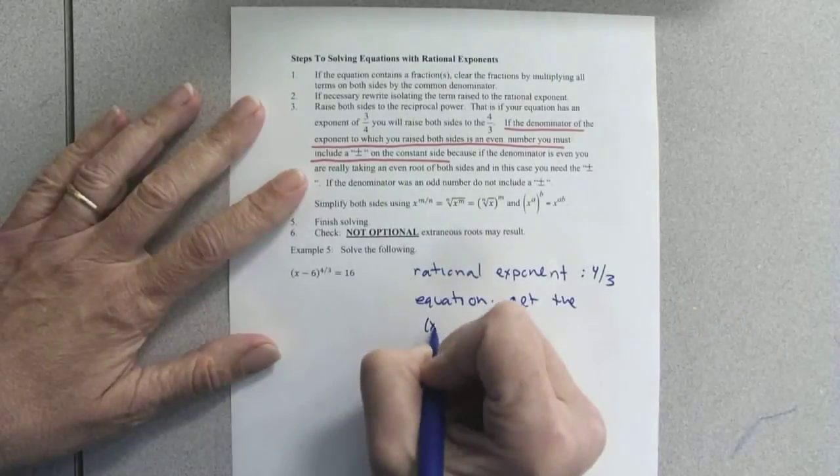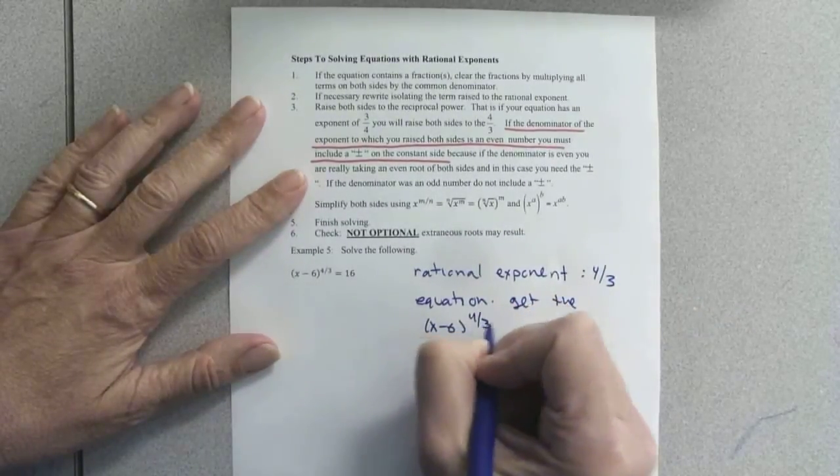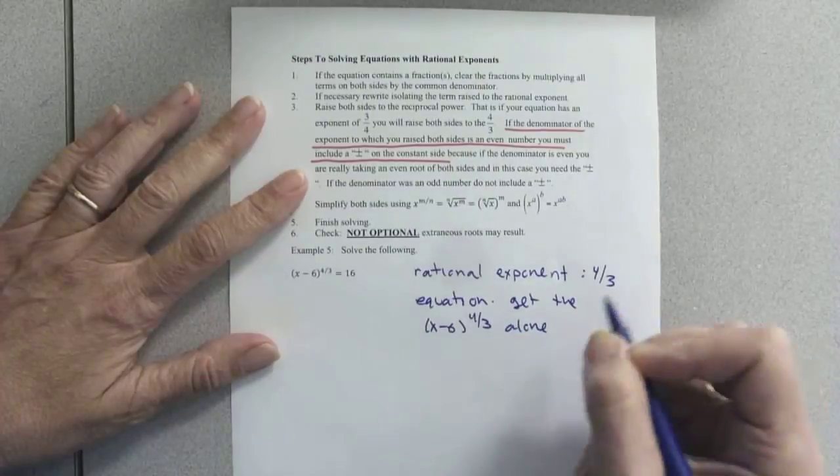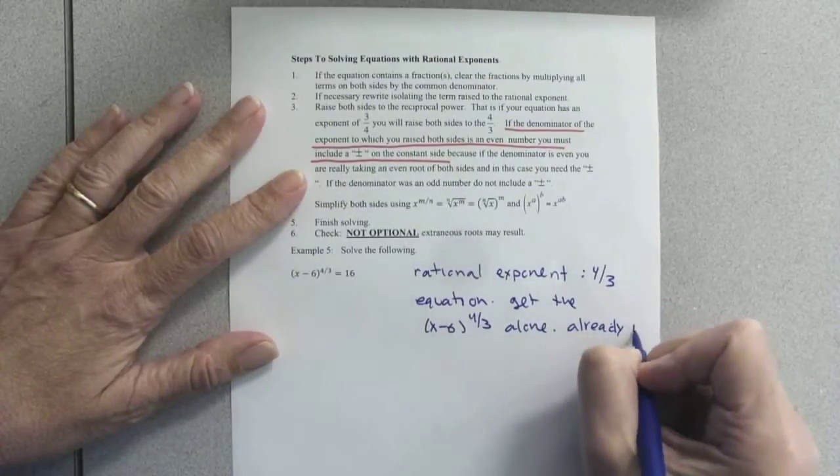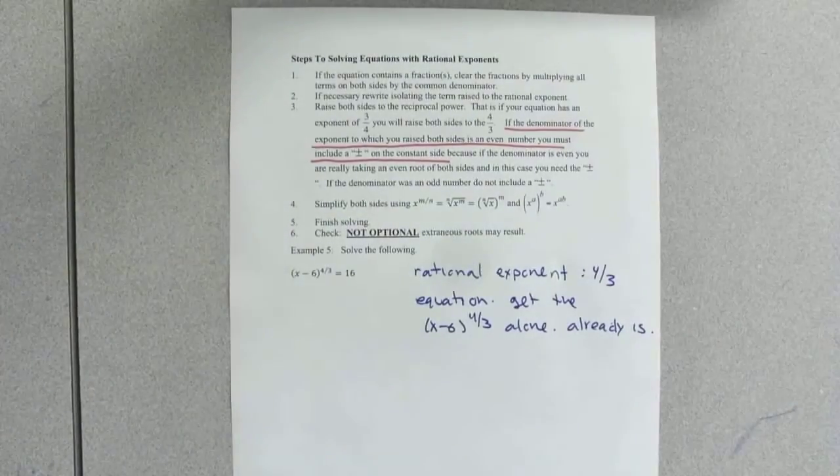Get the, in this case, x minus 6 to the 4/3 alone. It already is. So I didn't really need to do that first step, other than clearing the fractions. That's always the first step, but there are no fractions here.